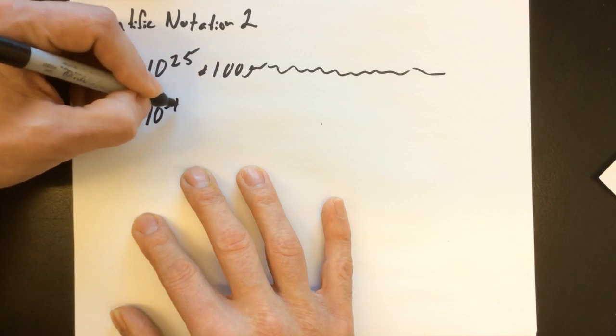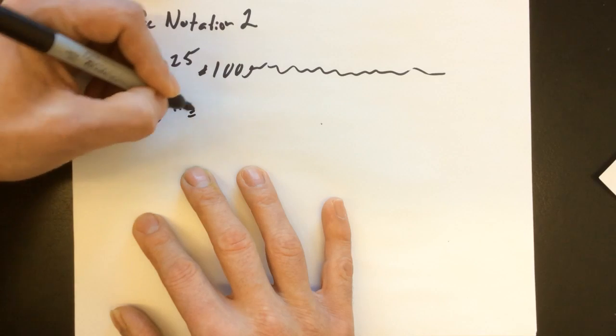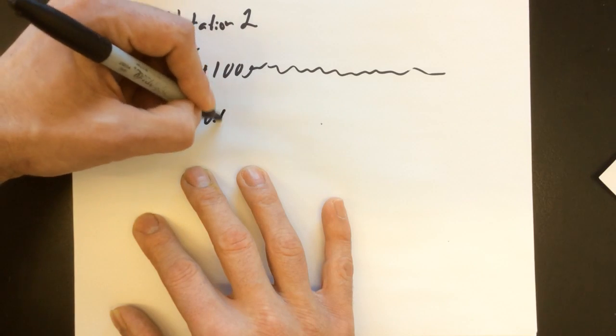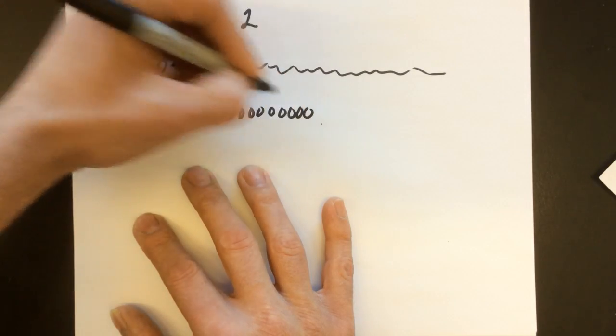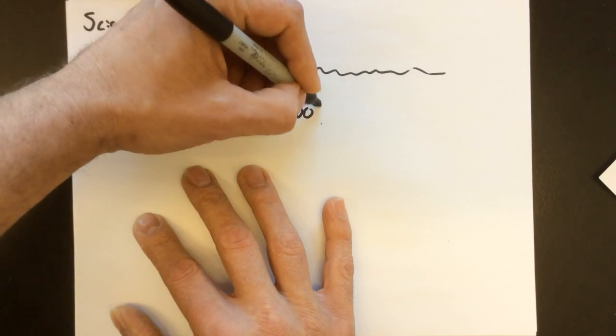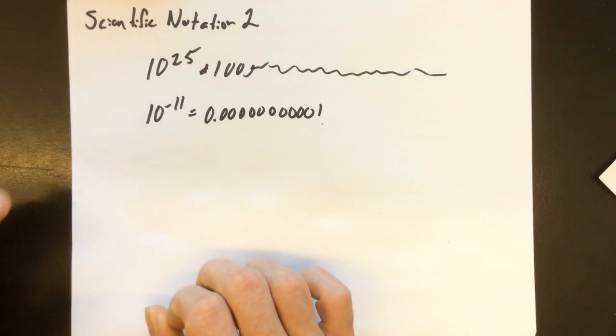10 to the minus 11 is a really small number. 0 point, and I would have to have 10 zeros, and then a 1. We're going to talk more about that in a second, but it's a very, very small number.